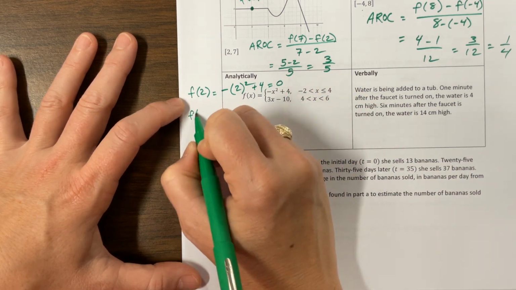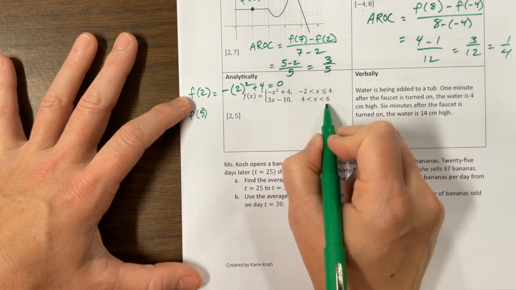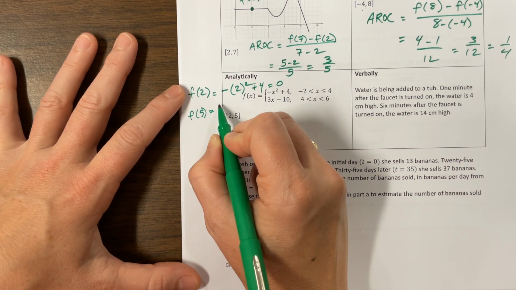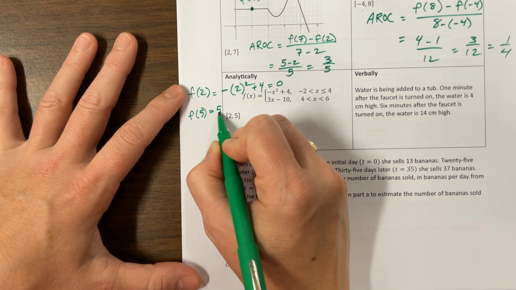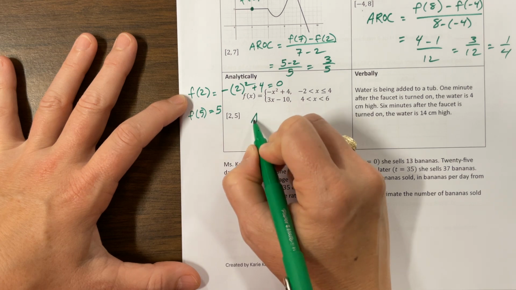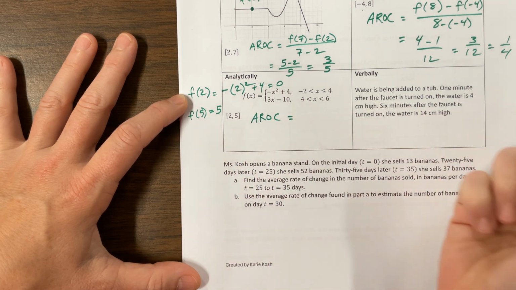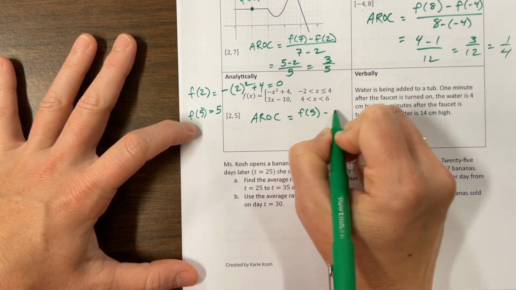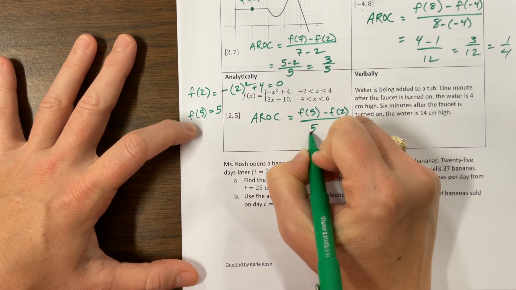And then f of 5, well, 5 lives between 4 and 6, so that's 15 minus 10, because I plugged in 5 there, and I get 5. So f of 5 is 15 minus 10. Okay, so now the average rate of change, I should have given myself more space. I did not. Is f of 5 minus f of 2 over 5 minus 2.